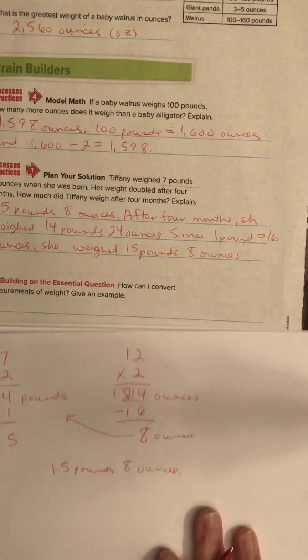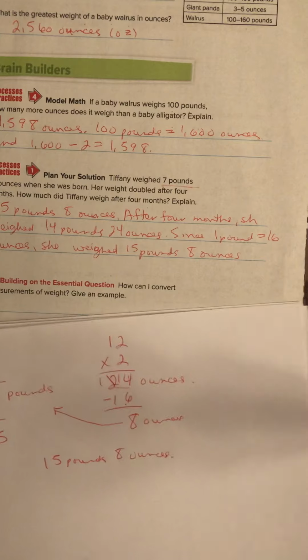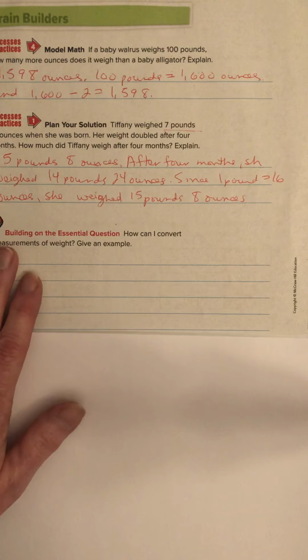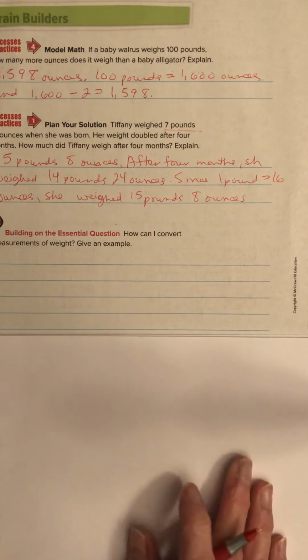Hey, do you guys know how much your birth weight was? Maybe you could ask your parents how much you weighed when you were born. That would be kind of interesting to see. Okay, and see, maybe your parents even know if you doubled your birth weight at 4 months or not. That happens a lot.